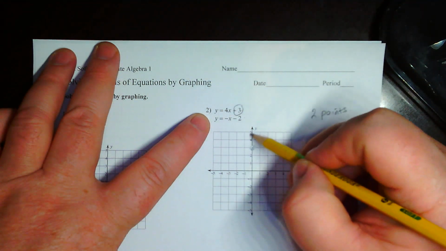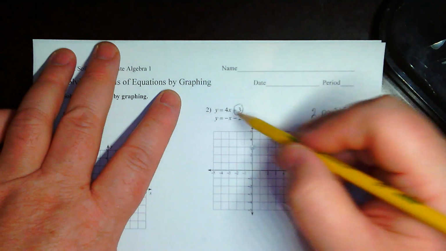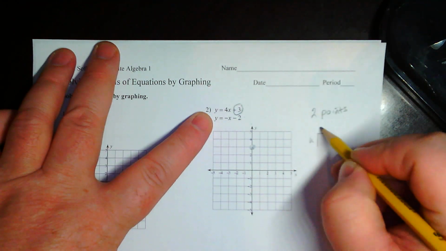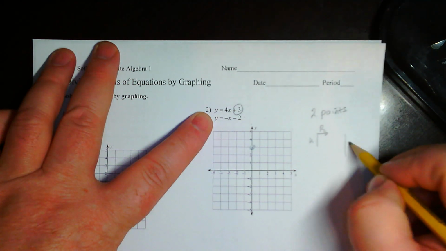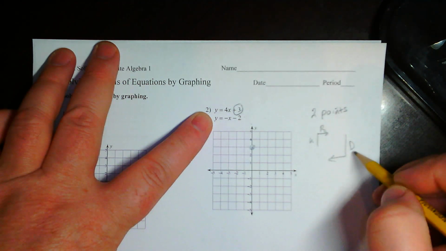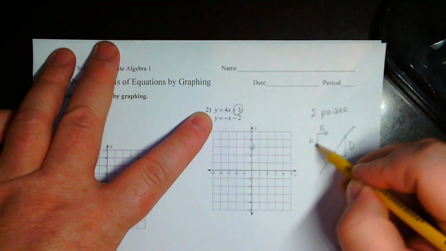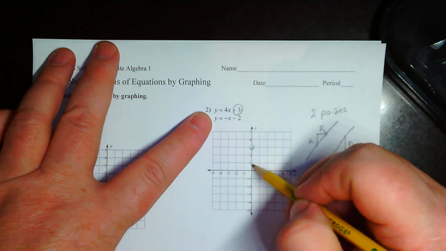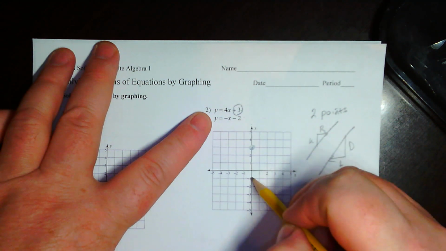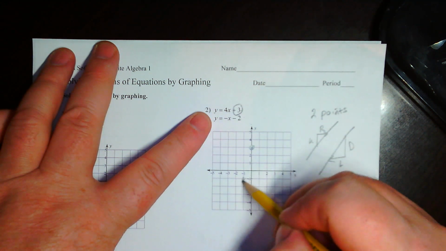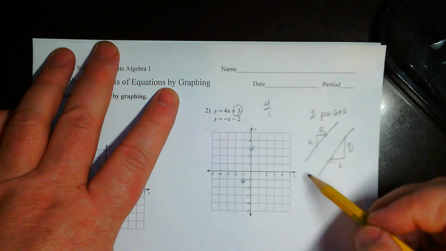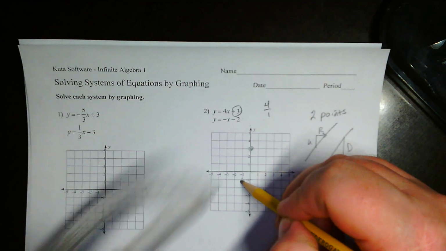So this is tricky. I can't go up 4, there's not enough room. The slope is positive. So up and right is positive, but so is down and left. Both of those lines would be going up from left to right. So I'm going to go down 1, 2, 3, 4, and then 1, right? Slope is 4, 4 over 1 is the same, so down and left or up and right. So there's my first line.